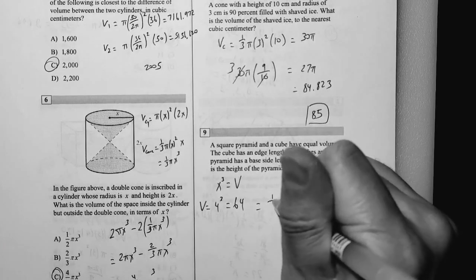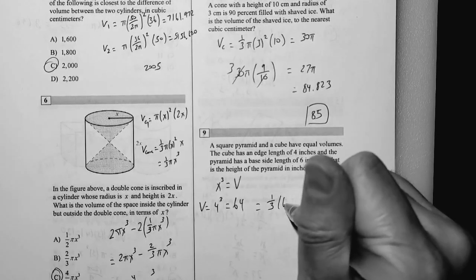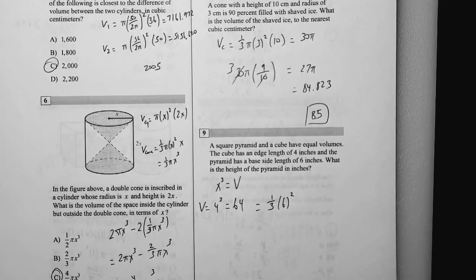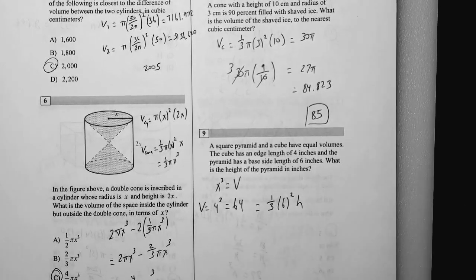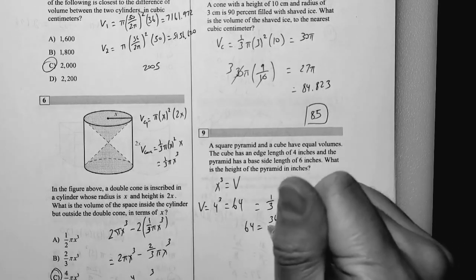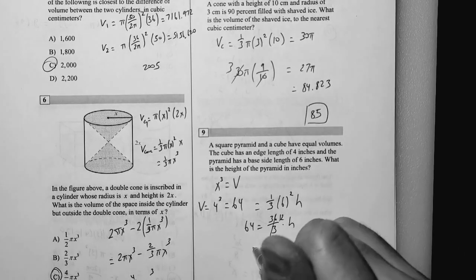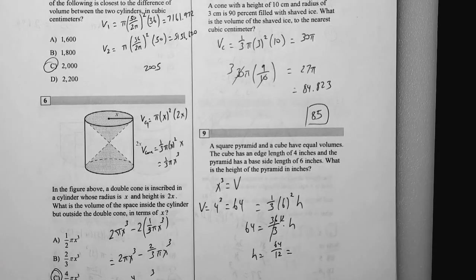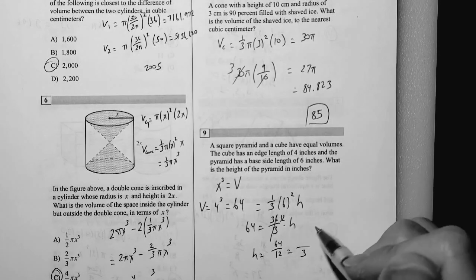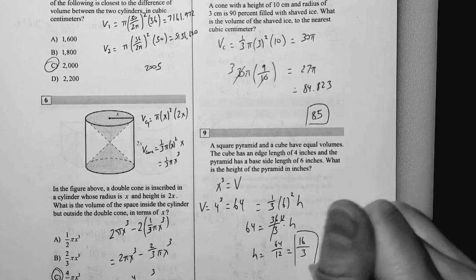So for a pyramid, it's 1/3 area of the base. So the base is side length of 6 inches, so 6 squared, it's a square. Area of a square is just the side squared, times the height, so that's what we're trying to find, h. Okay, so 64 equals 36 over 3 times h. This is just 12, right? So h is 64 over 12. Which is, what is that? That is 16 over 3, if I divide by 4, right? That's the answer.